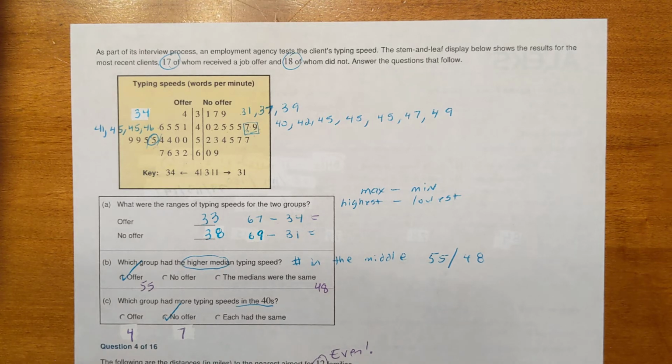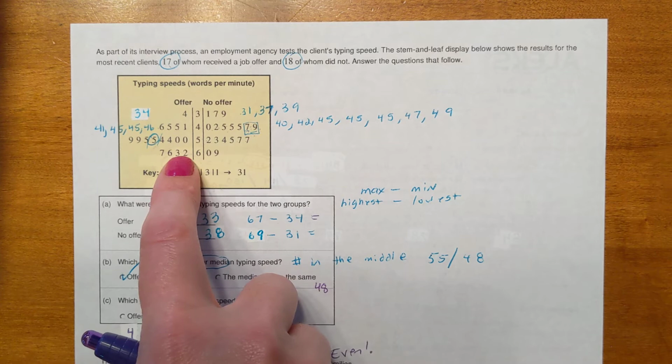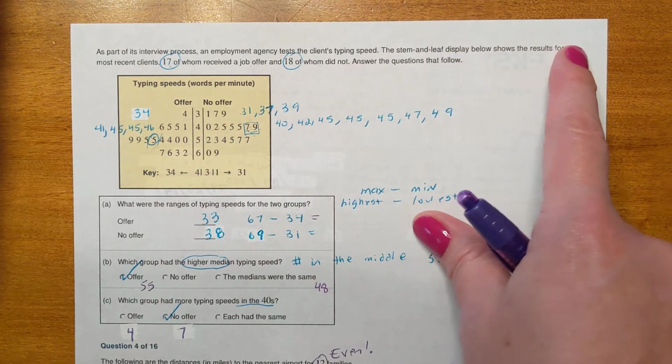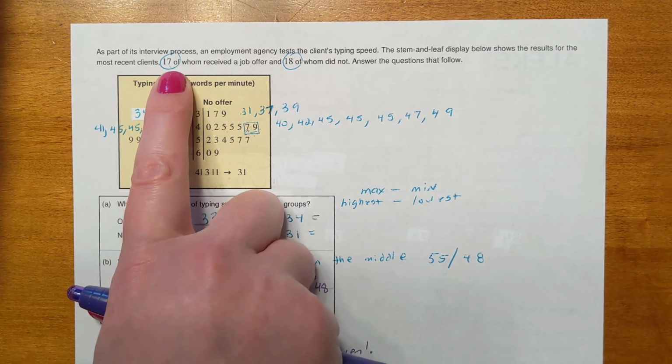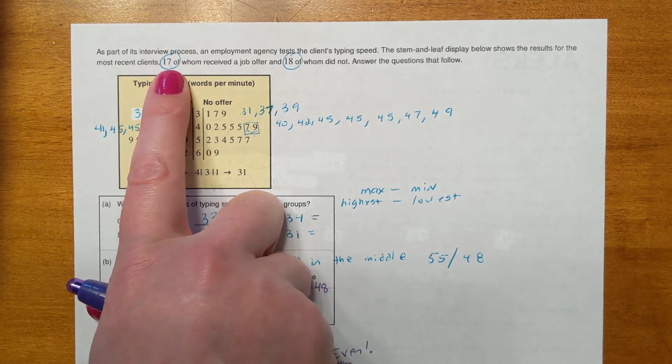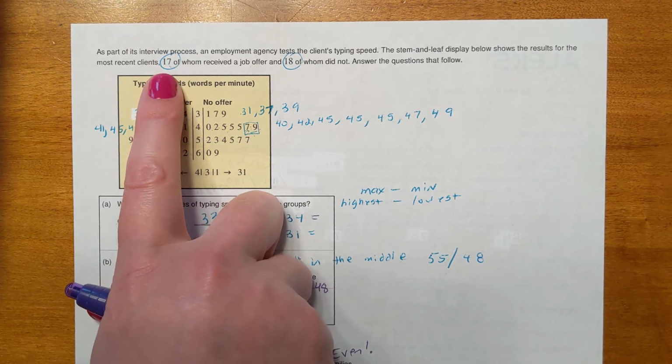Letter B, which group had the higher median typing speed? Remember that median is the number in the middle when you list them least to greatest, and they are listed already least to greatest. So we need to find the number in the middle. So the ones that had an offer, 17 of whom got an offer. So split that in half, and it's odd, so that's going to have an exact number in the middle.